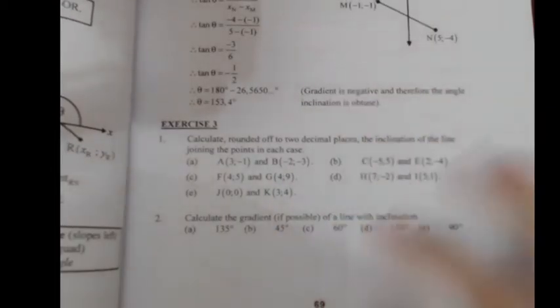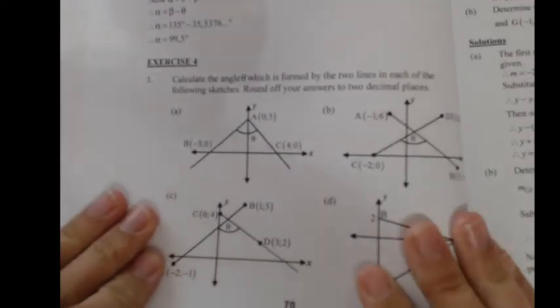If you haven't watched that, I suggest you go look at that first, where we work out the inclination angle between two points, and practice doing that with the formula and with the specific cases of negative and positive gradients. Now what we are going to do is calculate angles on sketches using the inclination angle.